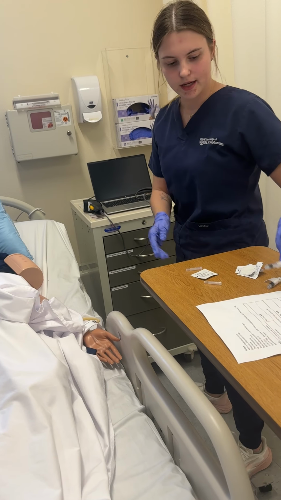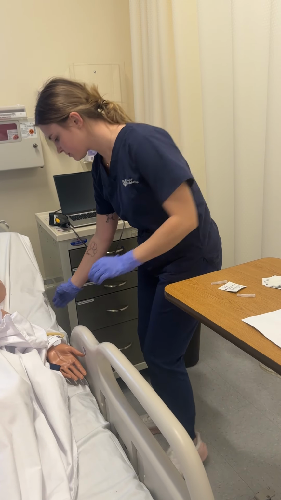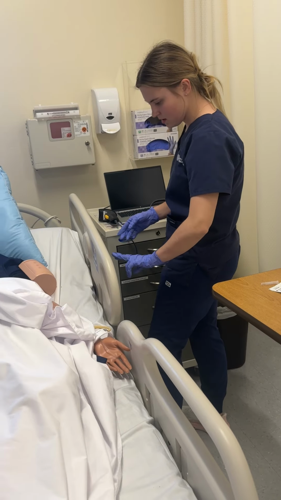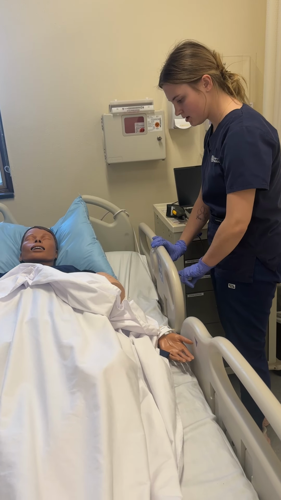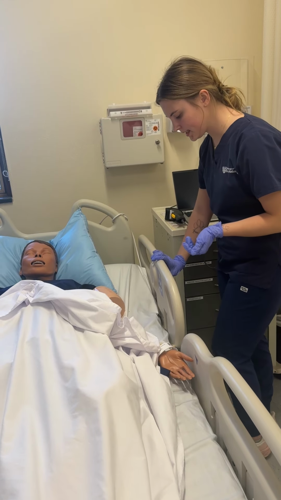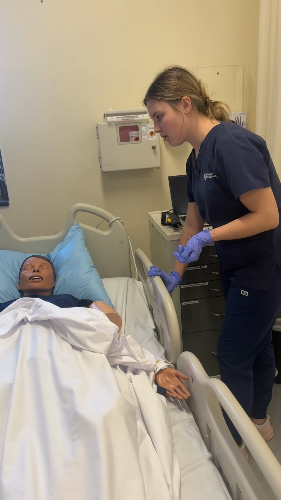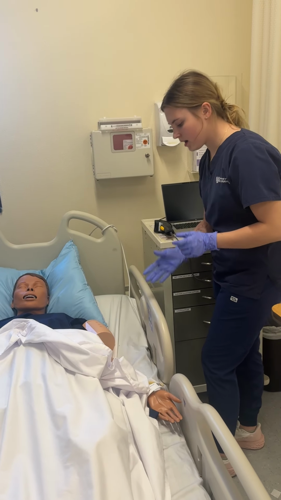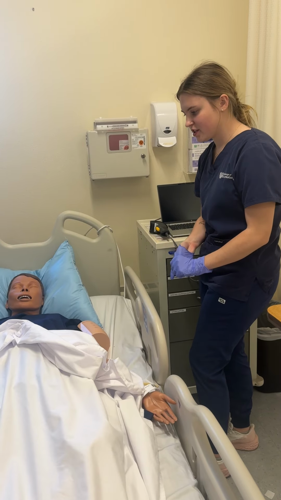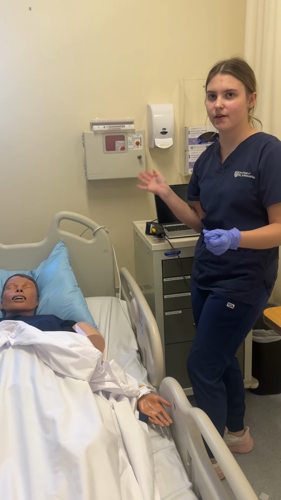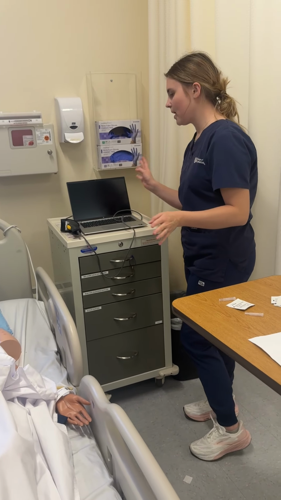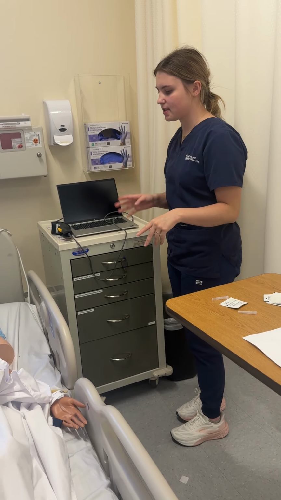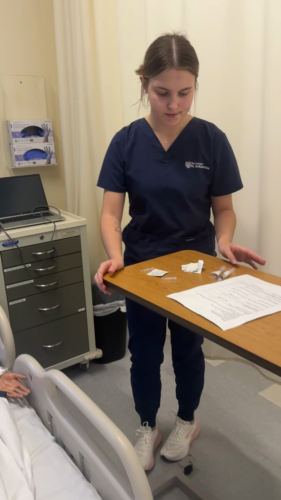How are you feeling after that, Sam? Okay. So we're gonna put this back up. I'm gonna lower this back down to a comfortable position. And do you need anything else? Nope. Okay. And then after each shot is given, we would document that it was given. Okay, Sam, I'll be back in about 15 minutes to check on you, okay? Okay.